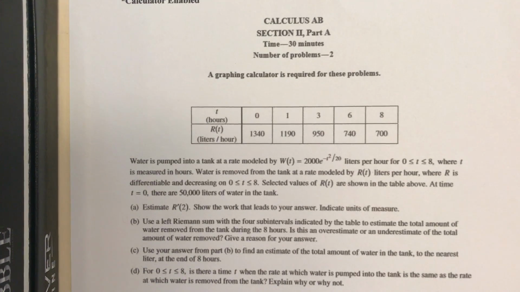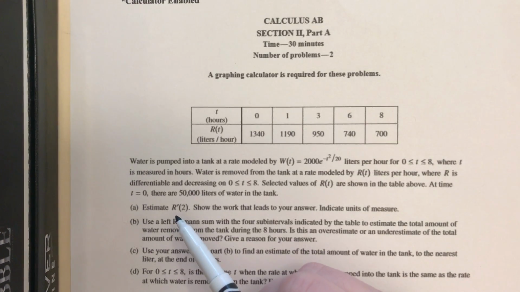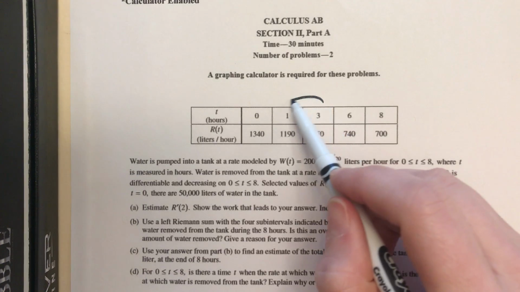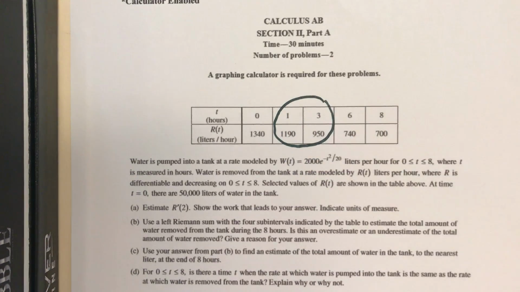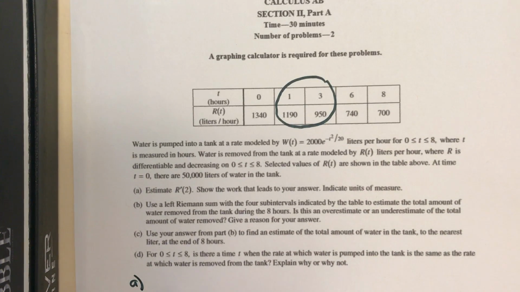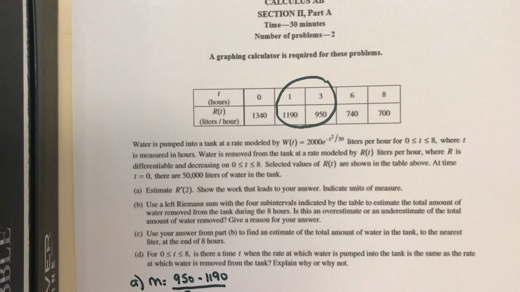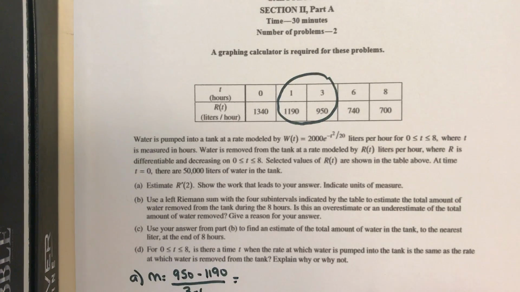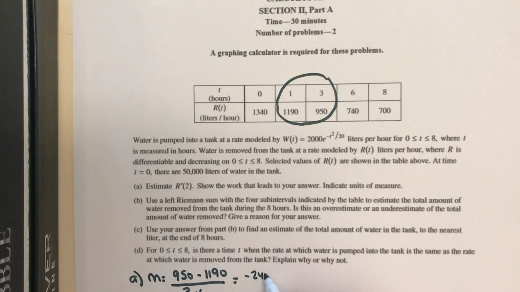So A says, estimate R prime of 2, show the work that leads to your answer, and indicate units of measure. So anytime we want a derivative, it's the same as slope. So I'm going to find the slope between the points closest to 2, and that would be a good estimate. So for A, I'm going to find the slope between 3 and 1. So I'm going to find my y values, subtract those, 950 minus 1190 over 3 minus 1. So that gives me negative 240 over 2, which is negative 120.